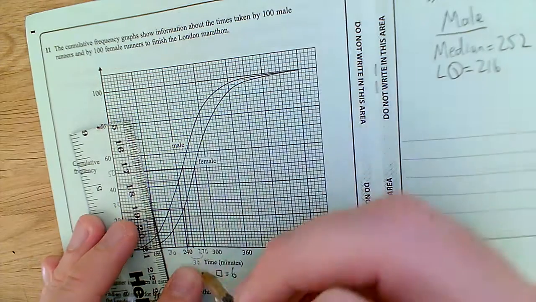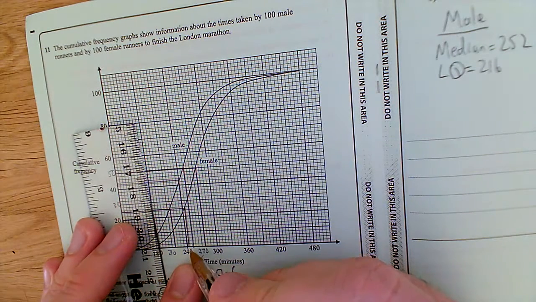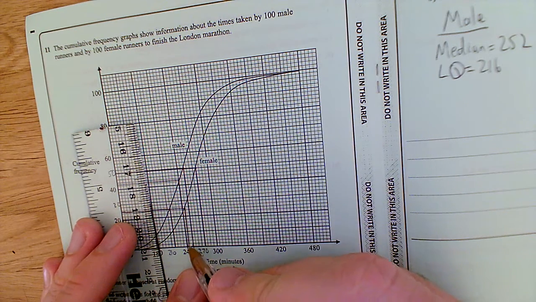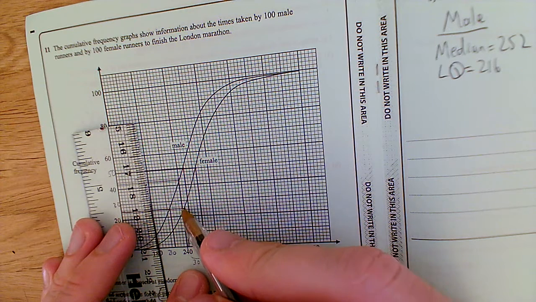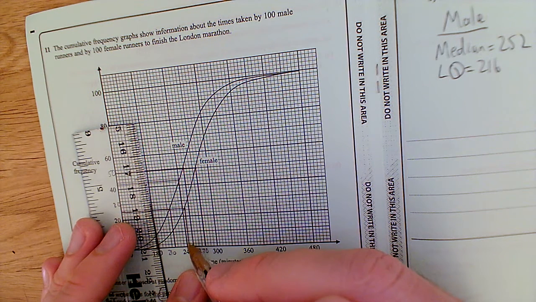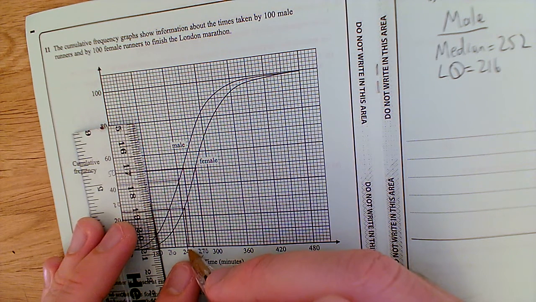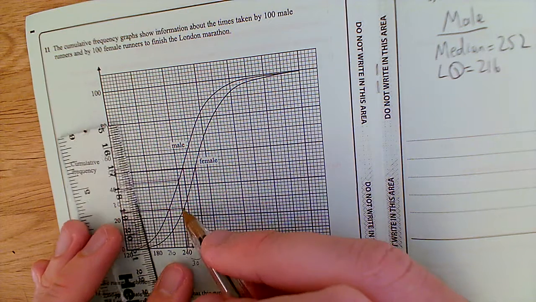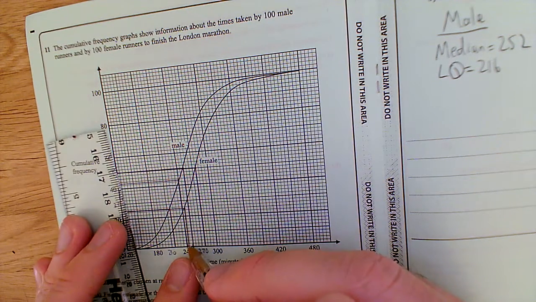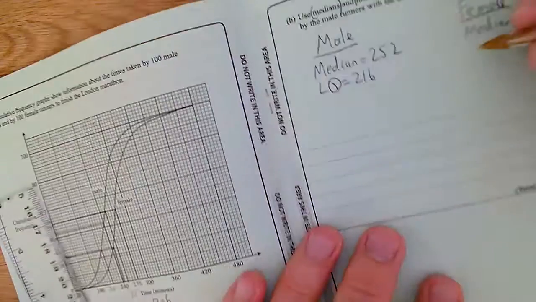I'm saying that is in between 240 and the next square, which would be, let me just make sure I'm doing this right. So I've read across, I've read down. I'm saying that's just above 240, but in between that and the next square, so I'm going to say 243.